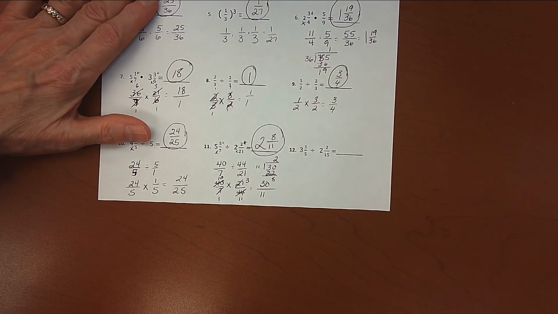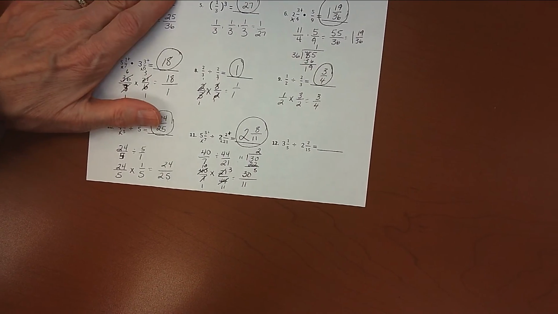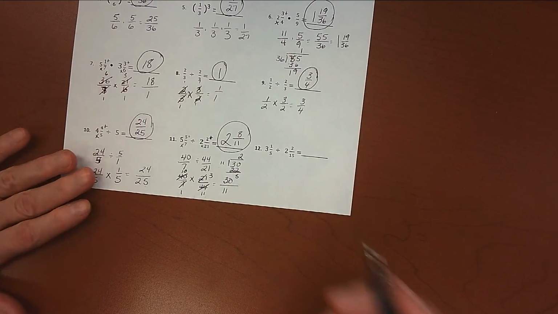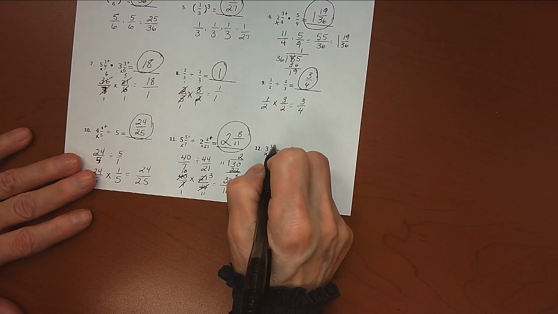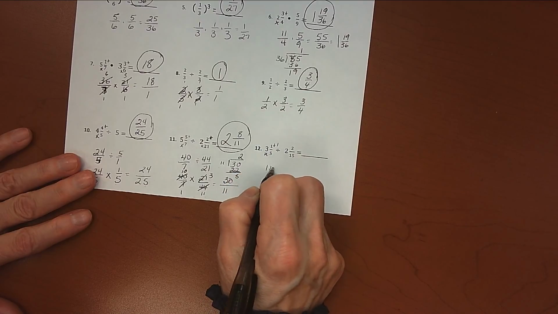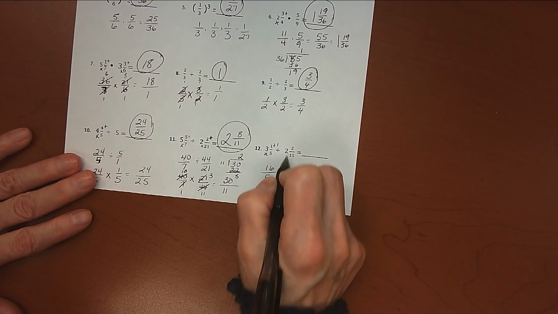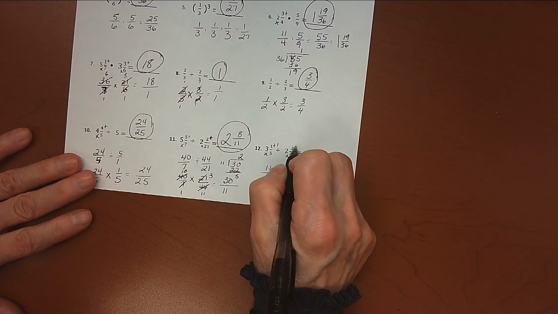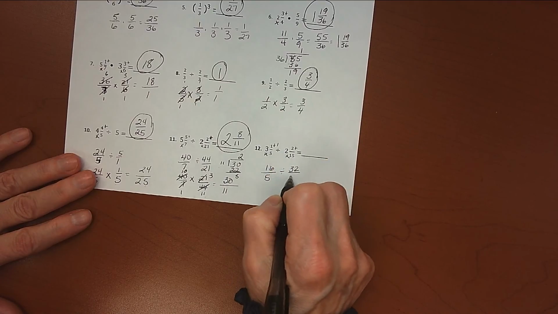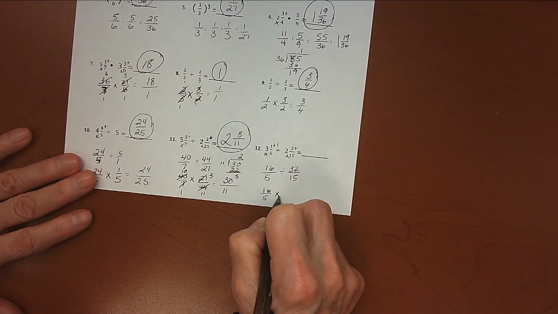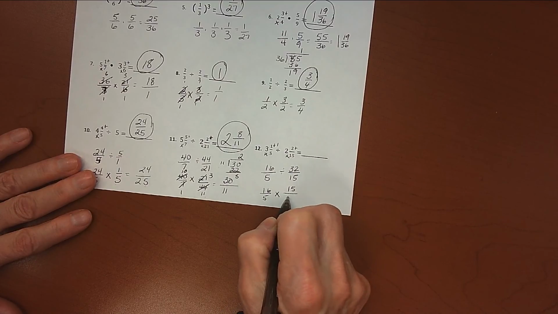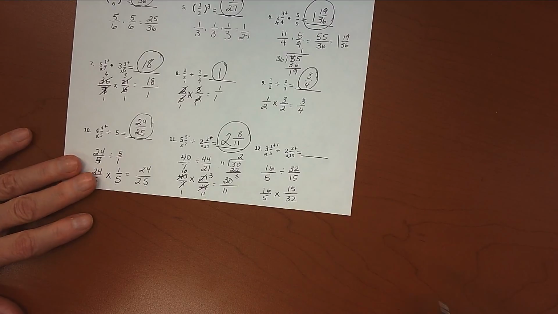All right, last one on this page and last one in this short video here. So 3 1/5 divided by 2 2/15. 3 times 5 is 15, plus 1 is 16/5. Divided by 2 times 15 is 30, plus 2 is 32/15. Now we keep the first fraction, we change the operation, we flip the second fraction. Look for places to simplify.